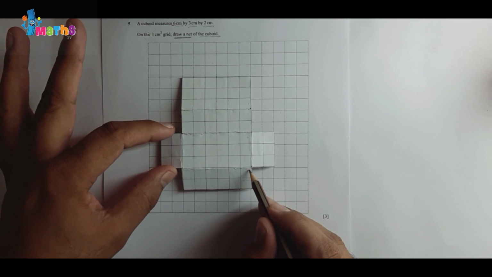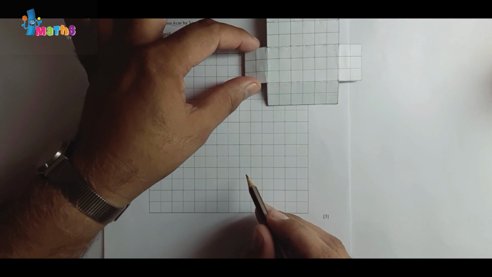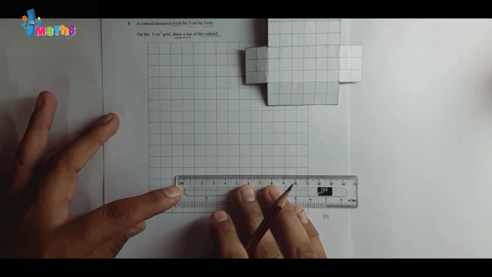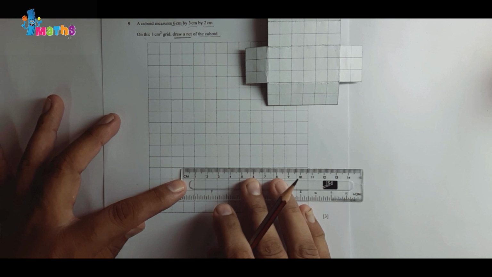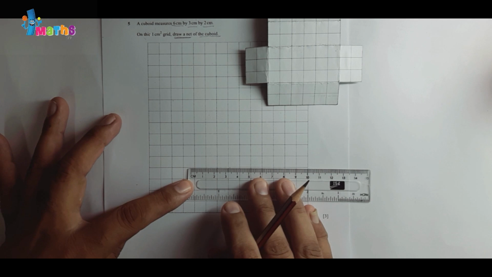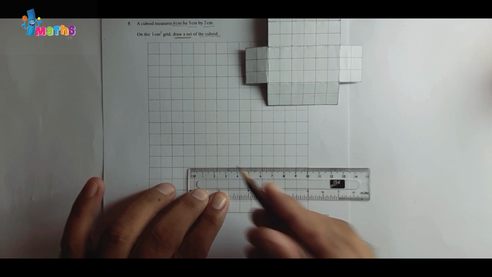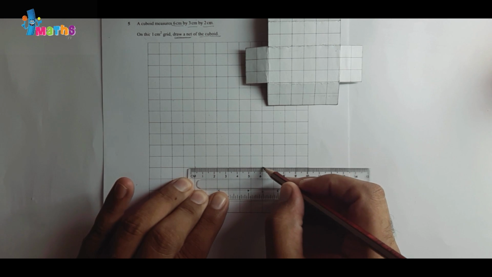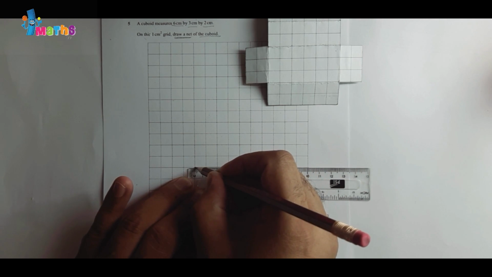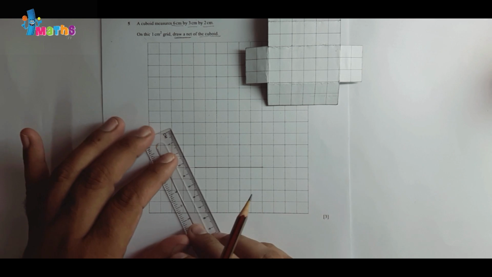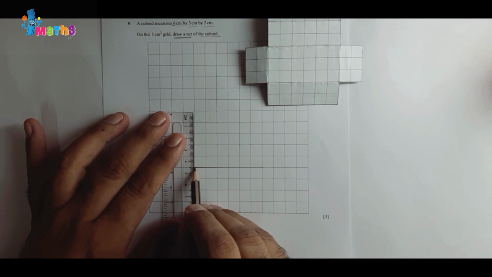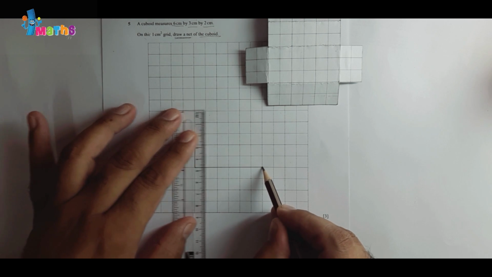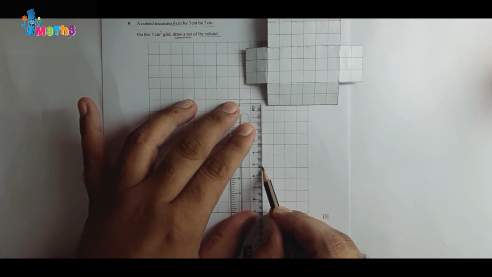So I will keep the model here so that you can compare it, and I will draw 6 by 3. So 6 units by 3 units. For example, if I start from here, 1, 2, 3, 4, 5, 6. So this will be 6 by 3 units. So I will take 3 units this side and 3 units to the upper side also.